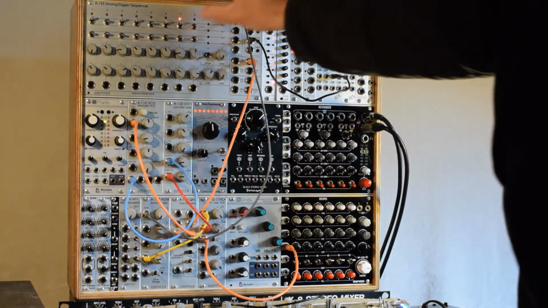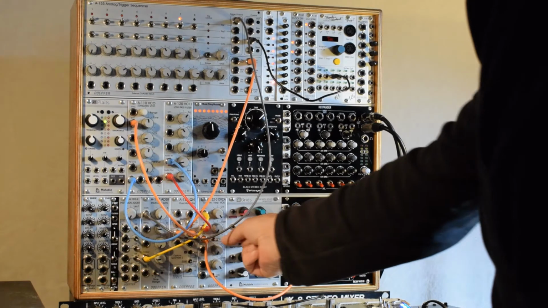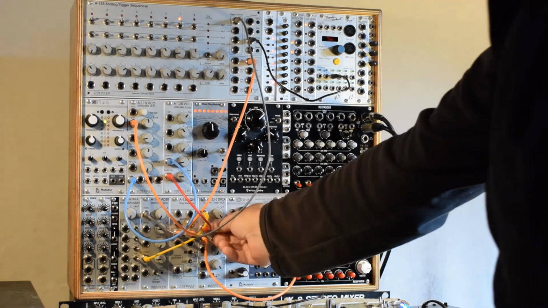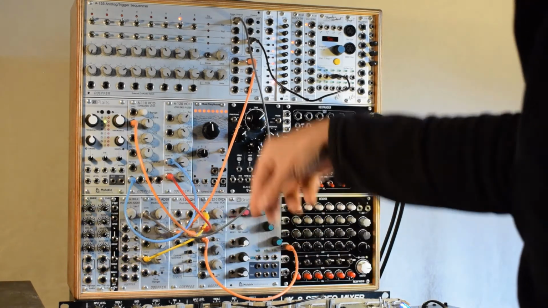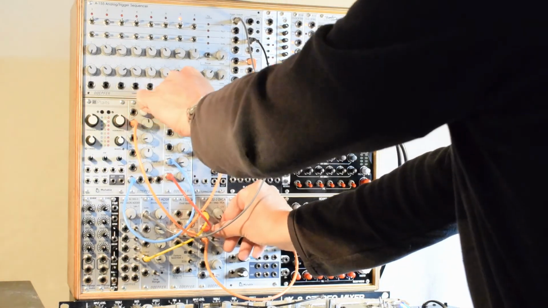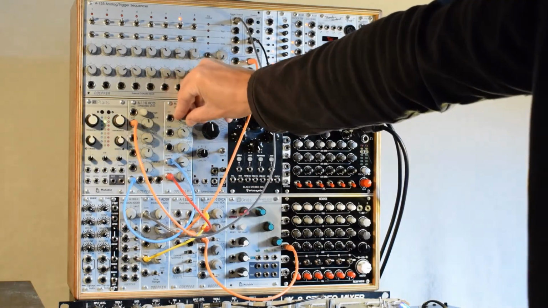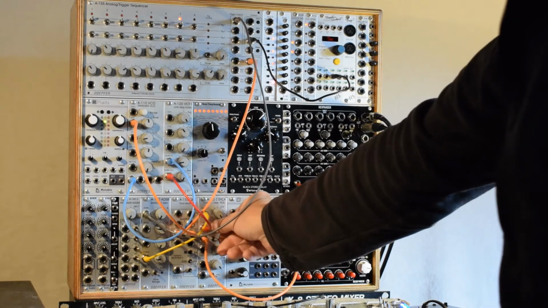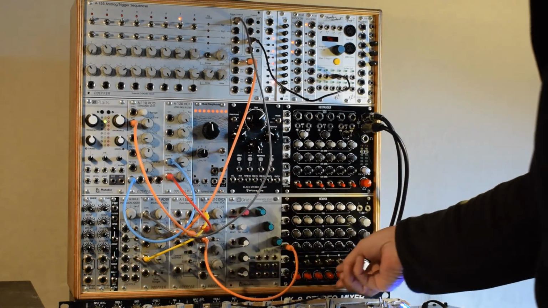Okay, let's listen to that sound. So let's listen to what the filter does. Okay, let's first of all put the filter with the cut-off frequency fully up, which means it's letting all the frequencies through, so we've got a nice sawtooth wave there.